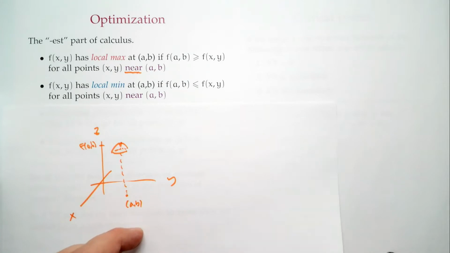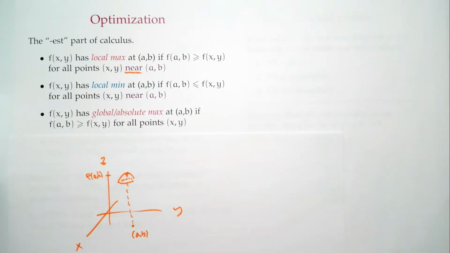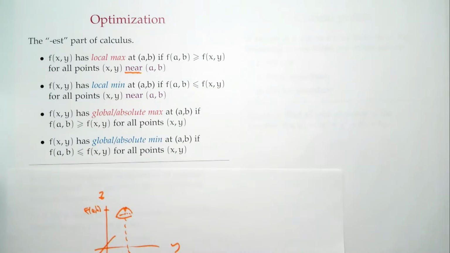So what are the other things we could do? Well, there's something called a global max, and a global max removes the condition about being near. It says, look, I'm just bigger than everything. Doesn't matter what you plug in, I'm bigger than it. Well, technically, bigger than or equal to. And similarly, a global minimum says I'm less than or equal to any point you could plug in, anywhere around. All right. So we're looking for maxes and mins, and there are two flavors: the local variety, and then the global variety. We're going to go through and do both of these. Today we're going to be focusing more on the local behavior.